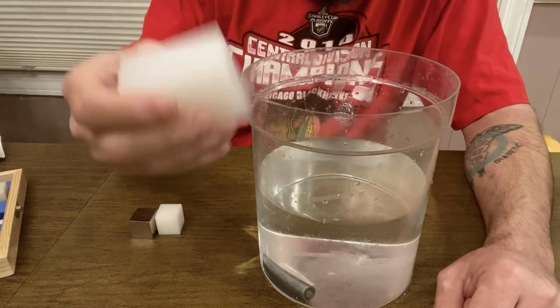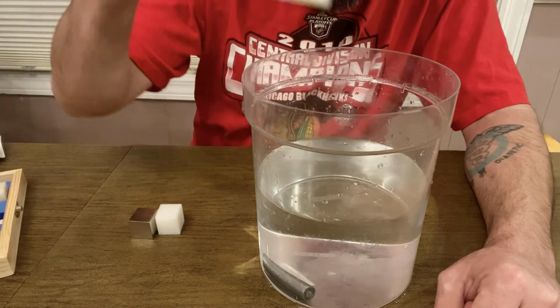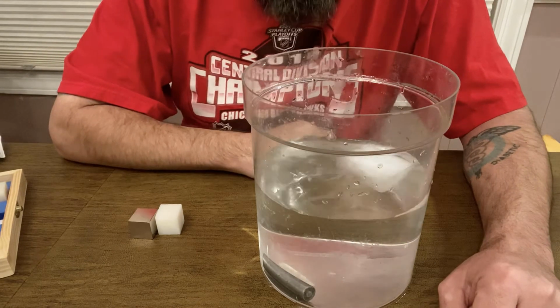All right, I got another one here. I got this block, it's a pretty large block here. Let's drop it in, see what happens. All right, that one's a floater there.